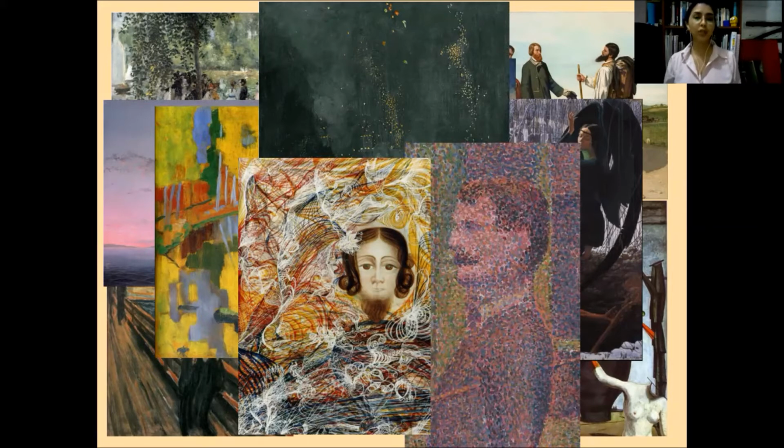Now, each student will, of course, pick a painting they feel attracted to, and they will search information about the artist. If it is possible, the interpretation the artists have given to the painting, if there is an interpretation.